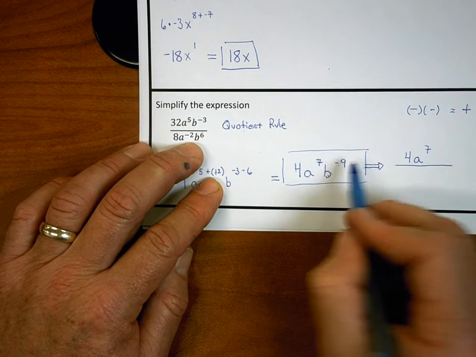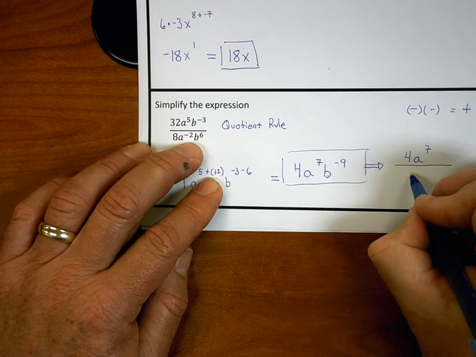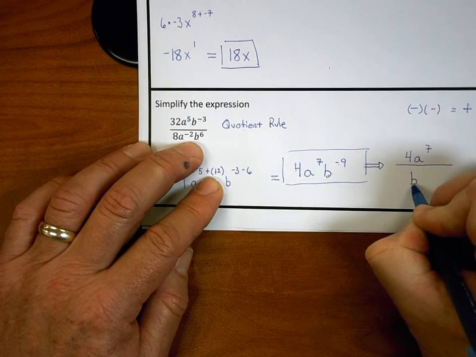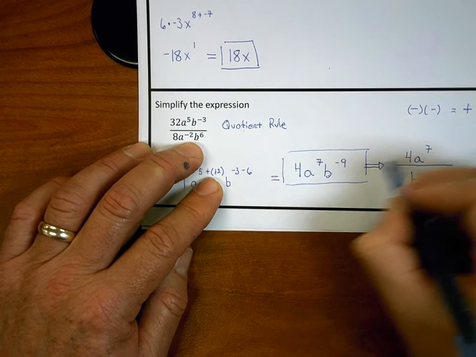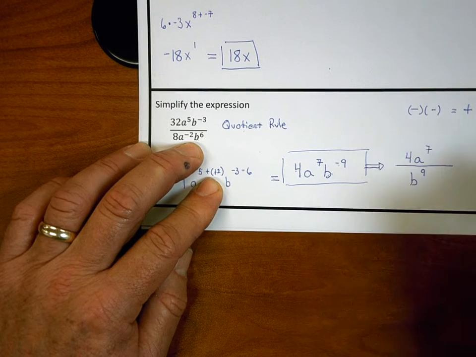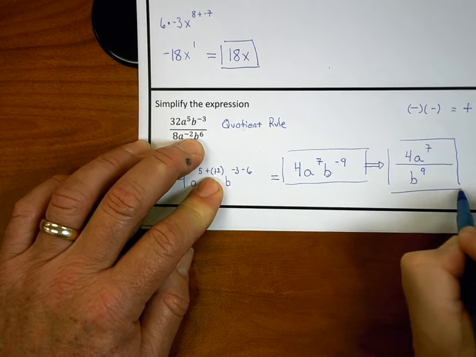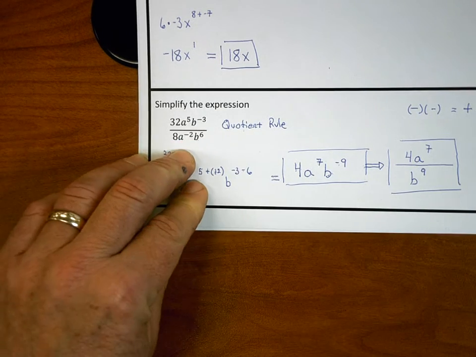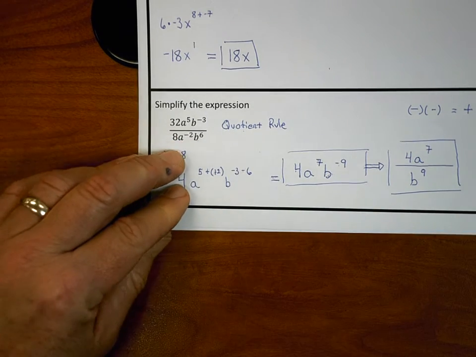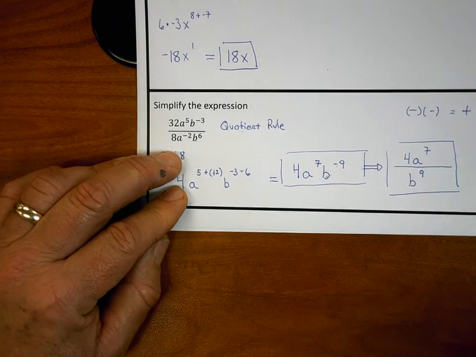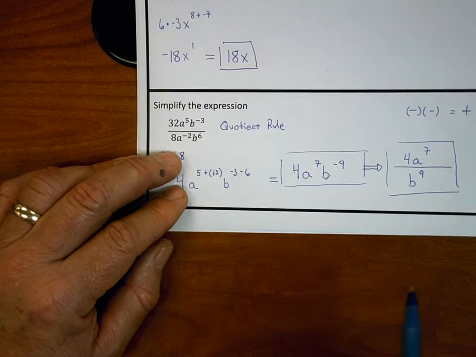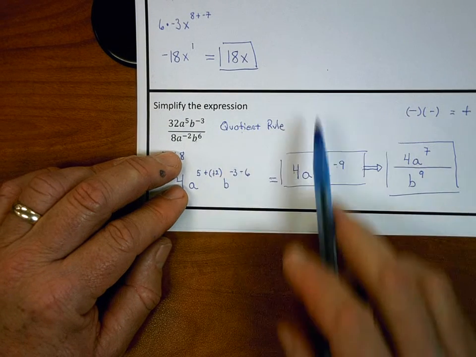So the 4 and the a to the 7th power, I don't have to move to simplify, but the b to the negative 9, I would have to put down on the denominator, but then the negative 9, which is associated with the b, would become positive 9. So this expression would finally become 4a to the 7th power over b to the 9th power. Okay, that is it. You're going to get a worksheet and you're going to be applying these rules.